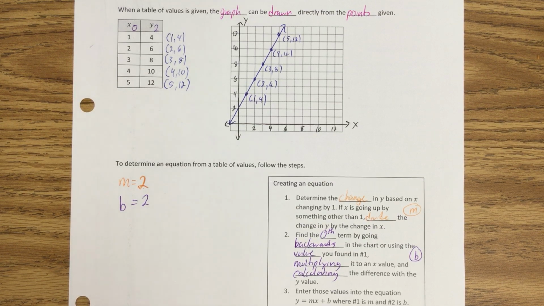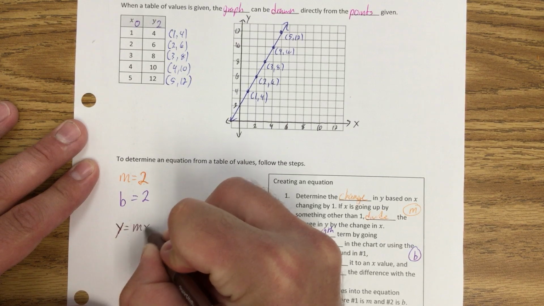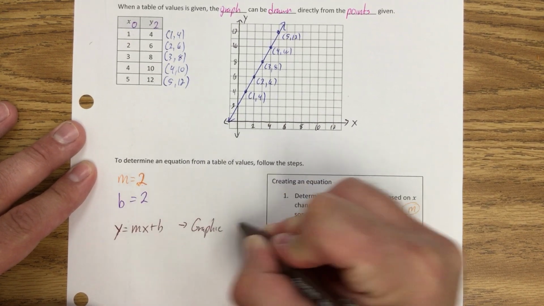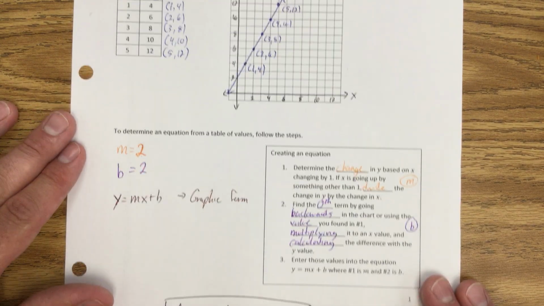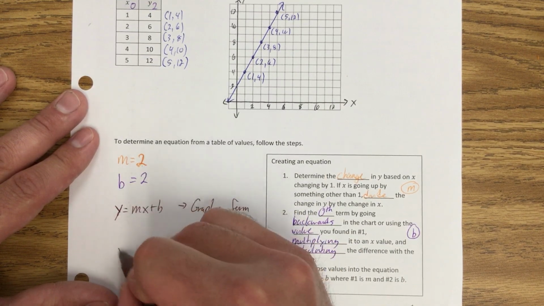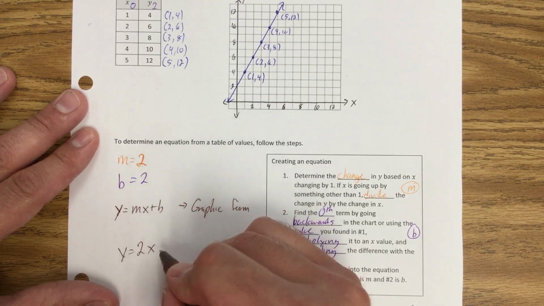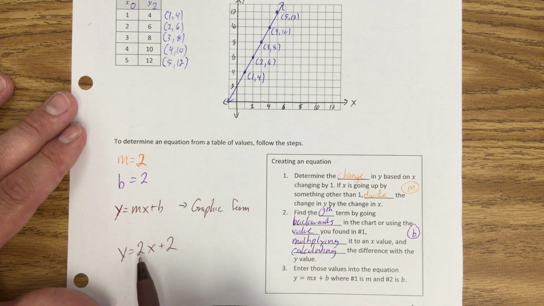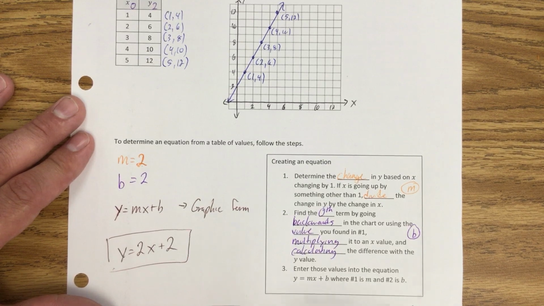Now once we have these two values, we're going to use what we call graphic form, which we've looked at in the past. There's graphic form, and we're going to create an equation from that. Our equation: we're going to take our m value, put it in here, y equals 2 times x, and take our b value and put it in here, plus 2. So it's 2x plus 2, and that would be our equation for this line.